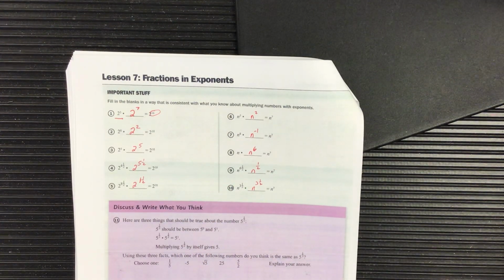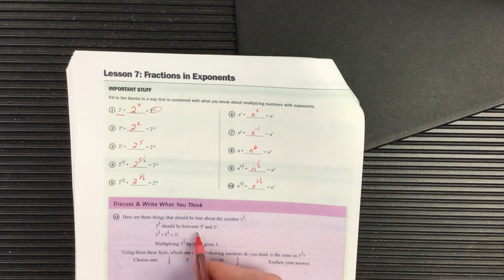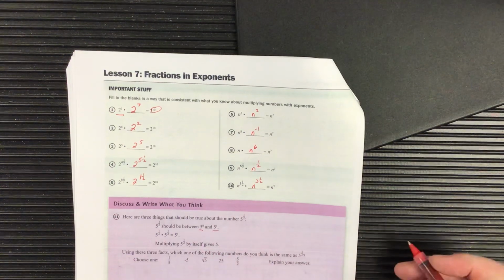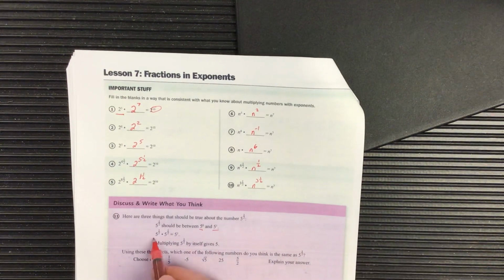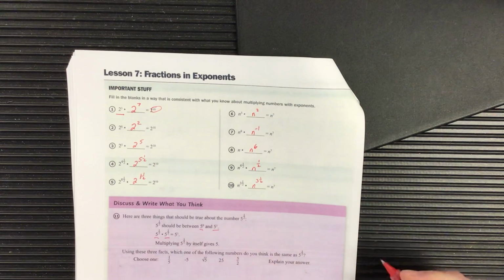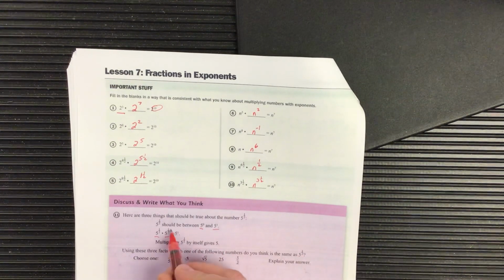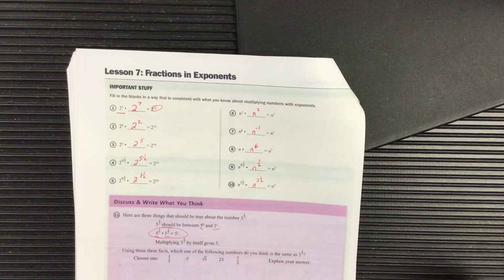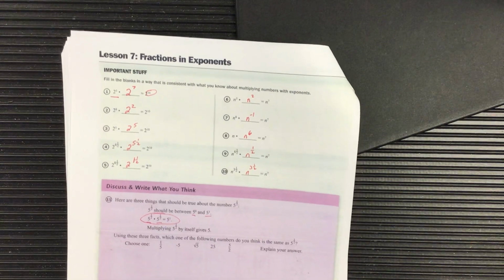All right, question 11. Here are 3 things that should be true about the number 5 to the 1/2 power. 5 to the 1/2 should be between 5 to the 0 and 5 to the 1. 5 to the half times 5 to the half equals 5 to the first. Multiplying 5 to the 1/2 by itself gives us 5. That's just showing the same thing right there in words. Using these 3 facts, which of the following numbers do you think is the same as 5 to the 1/2?